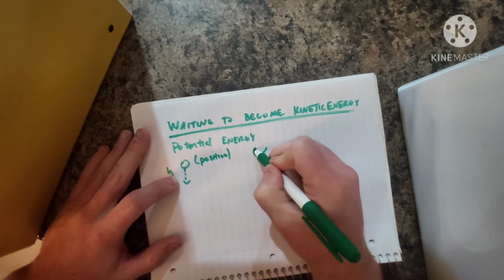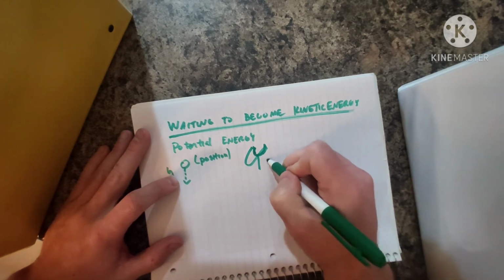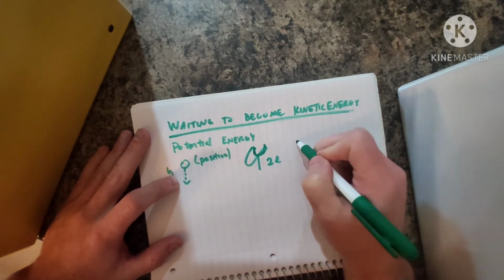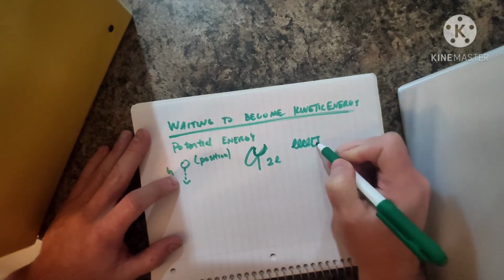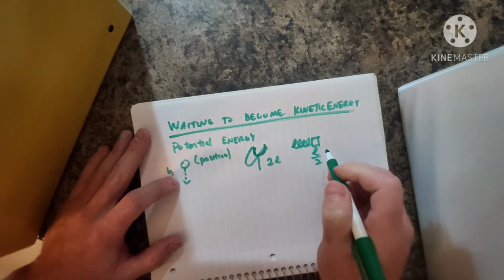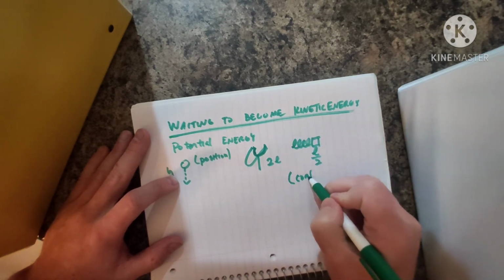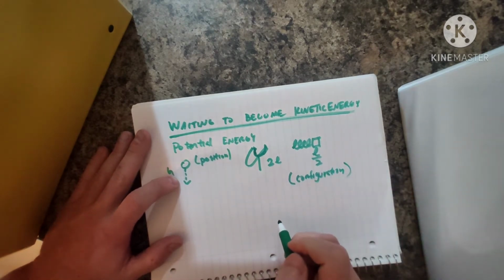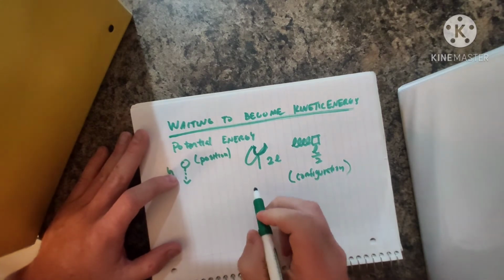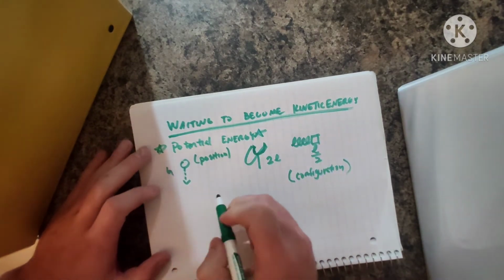Whereas in the case of the slingshot, this is 2 times the length. In the case of the spring, which is 1/2 the length, these depend on configuration. Right? So we call these energies potential energy.